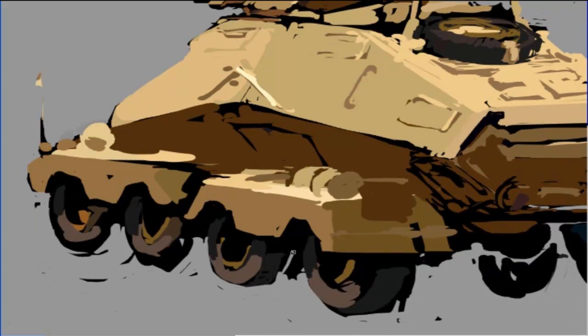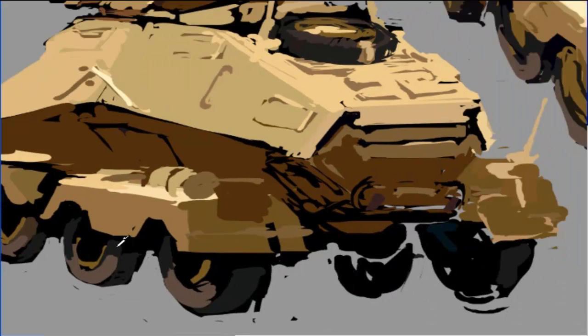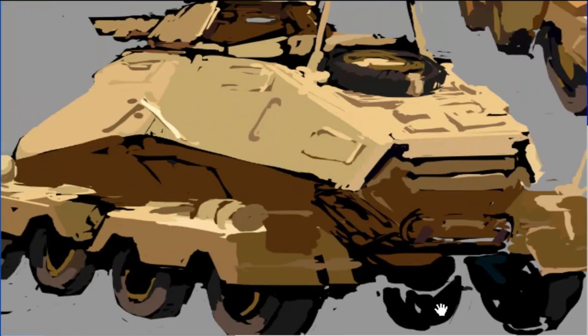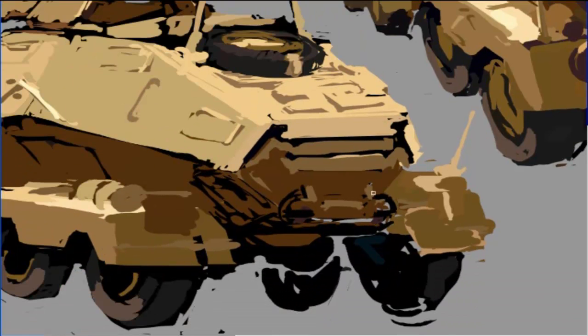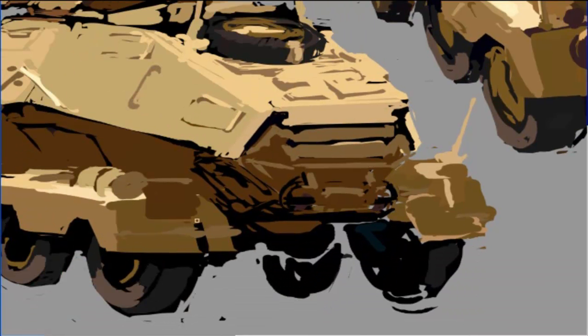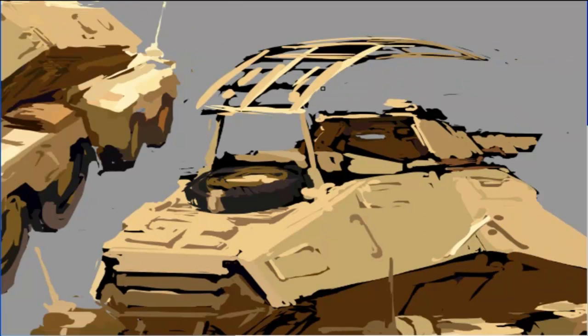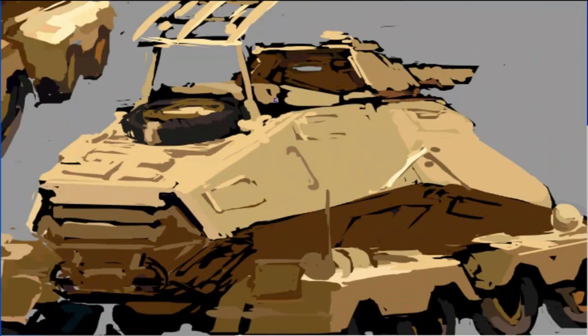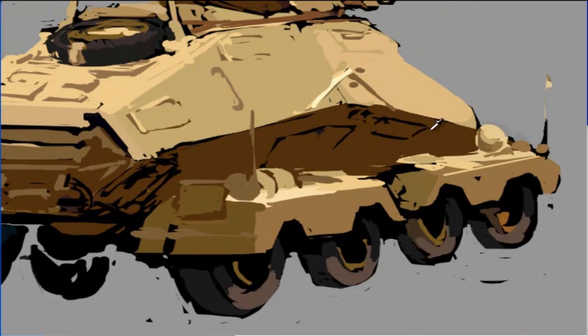So some details need to be added in areas you couldn't see from the other view, which is why you do these front and rear 3/4. And see here, I'm having to clean up a lot of the black that I had left in here with the silhouette.